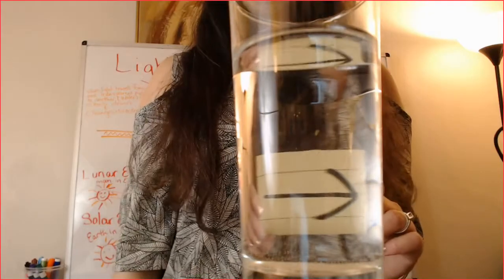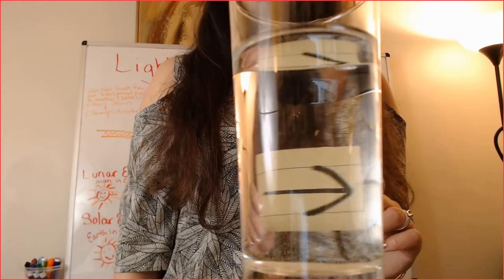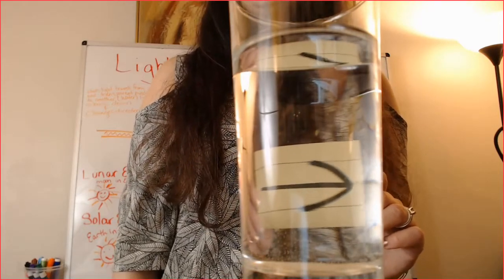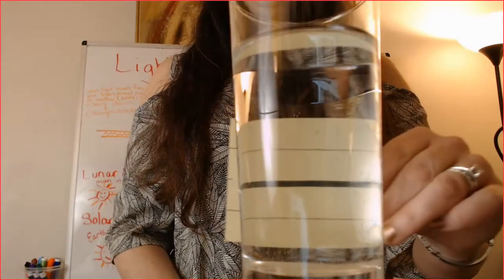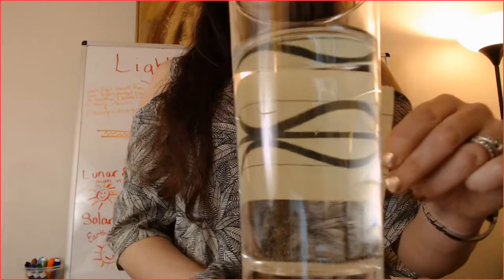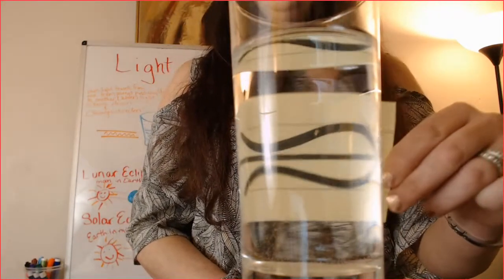I am going to teach you a magic trick that you can do at home using refraction. Look, see this card that I put an arrow on? Which direction does the arrow face? Watch when I put it behind the glass of water. Can you see it bend?